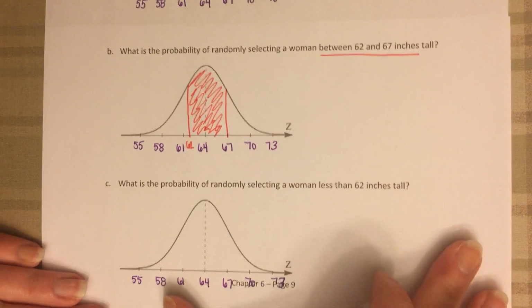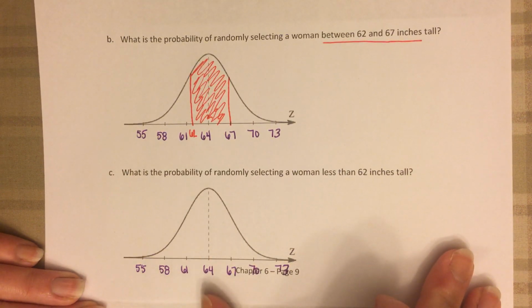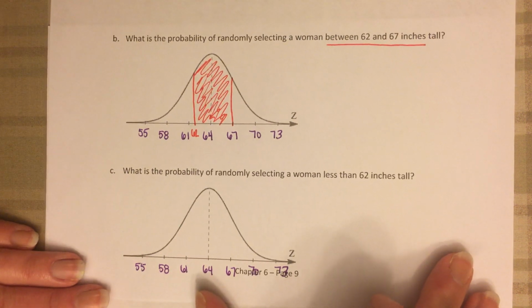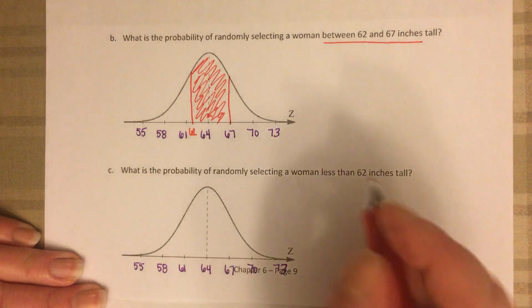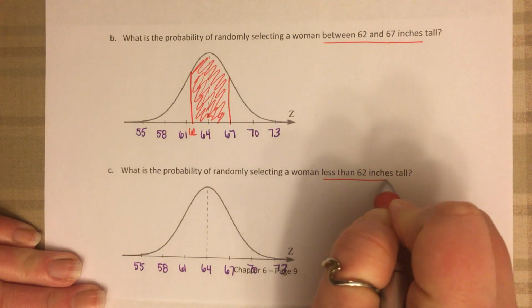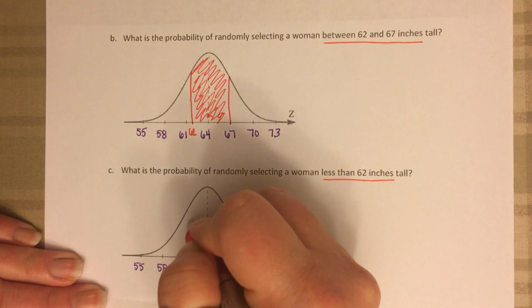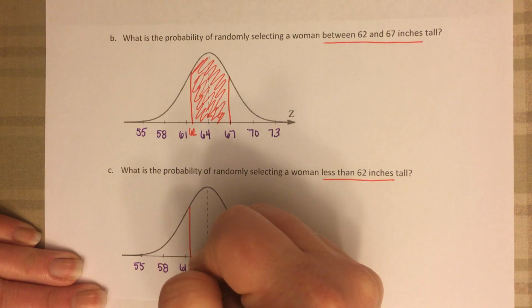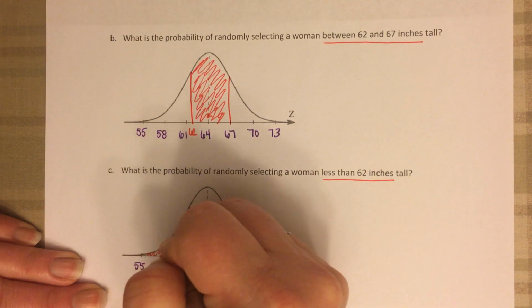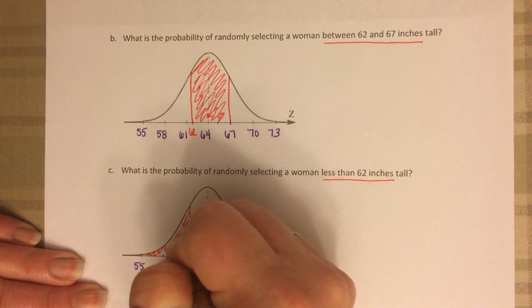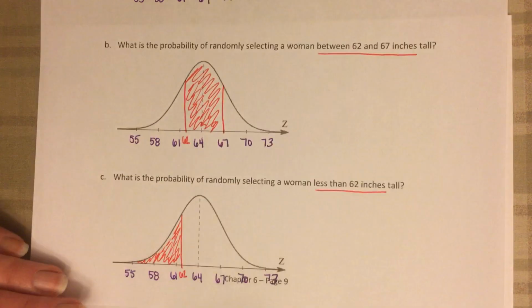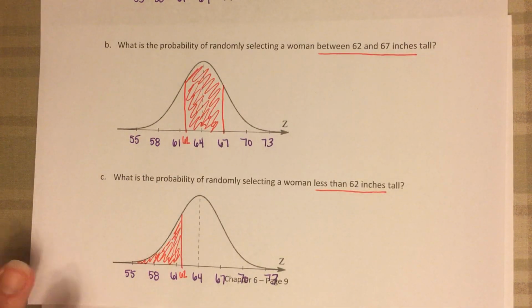And then C, again using our same labeling along our horizontal axis. What is the probability of randomly selecting a woman less than 62 inches tall? So here we draw our line for 62. Less than means we're going to shade the area to the left. Less than is always going to be the left, greater than is always going to be to the right.